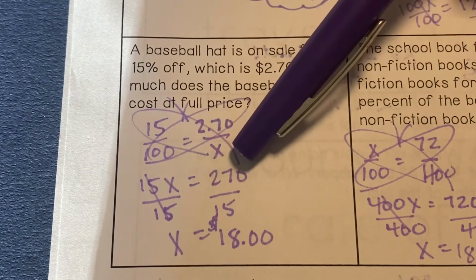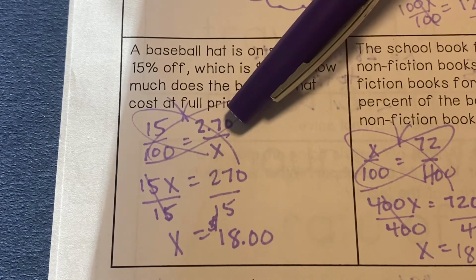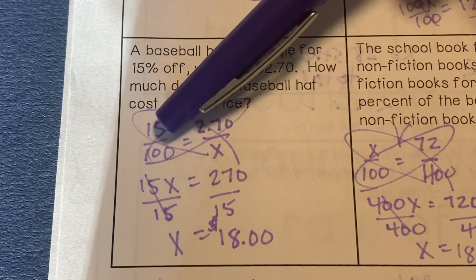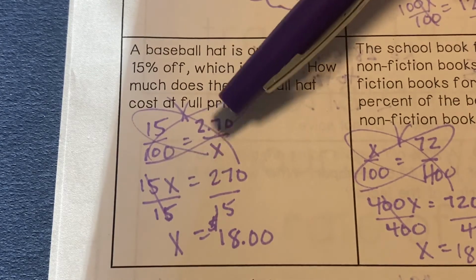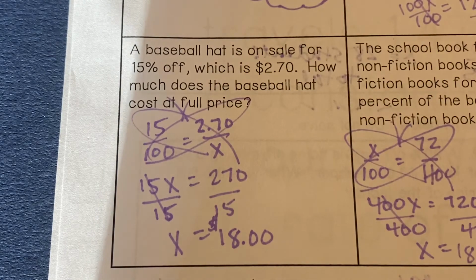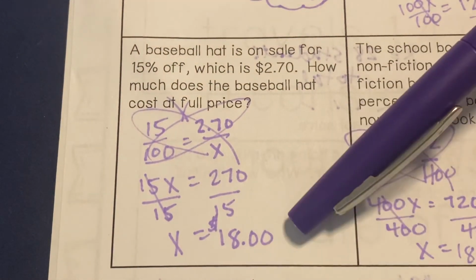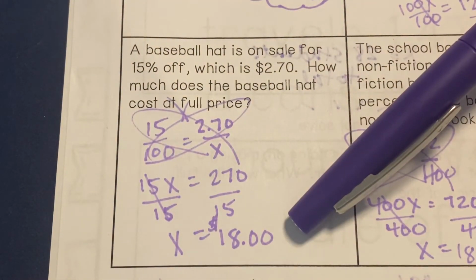We don't know the whole, so now we're solving for the whole. So 15 over 100 is equal to 270 over x. 15 times x, 15x. $2.70 times 100 is $270. Divide by 15 on both sides, and you will get that x equals $15, or $18, I'm sorry. So the hat was originally $18.